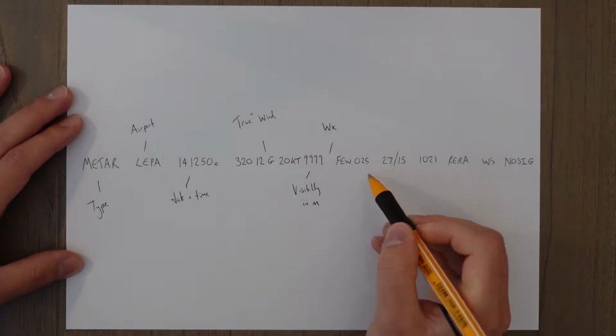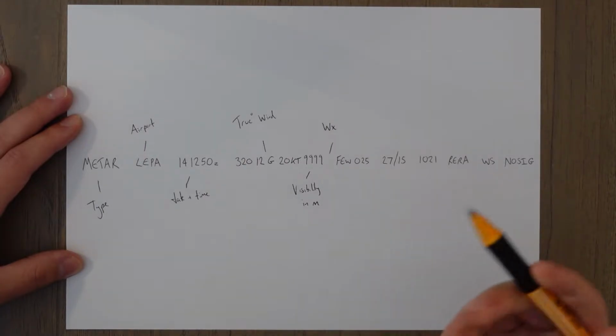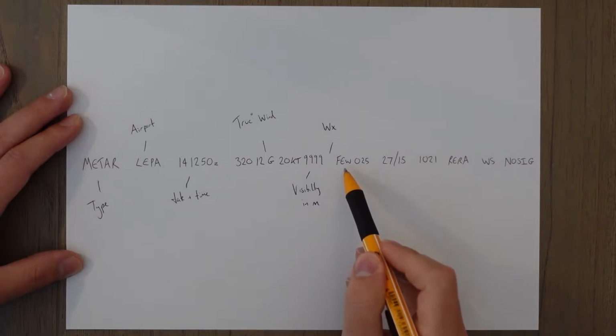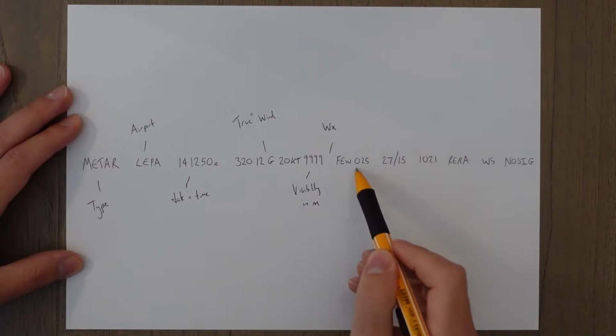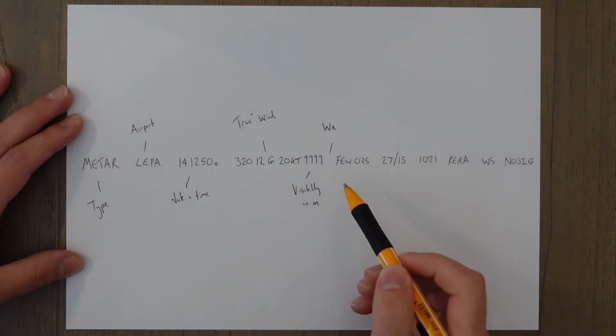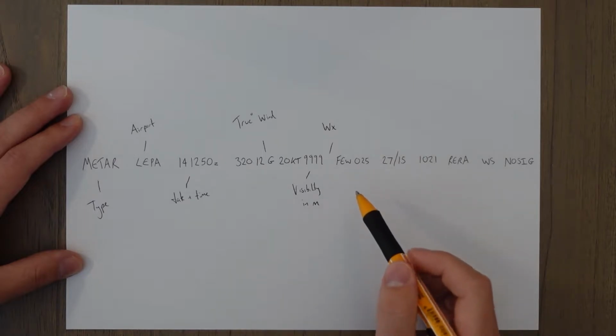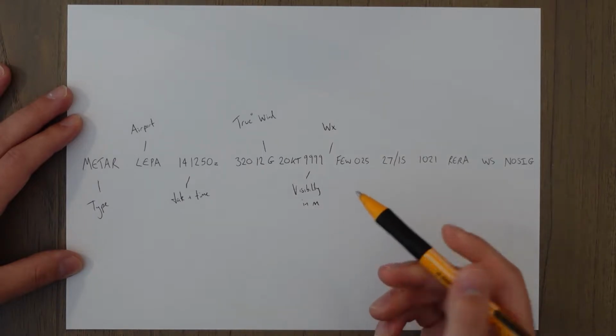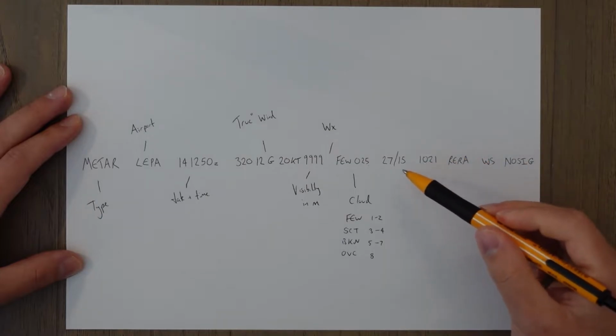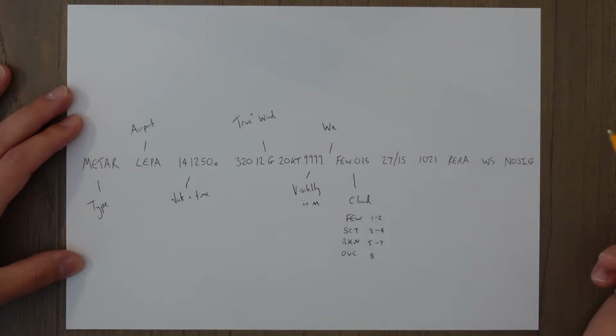Next, you have clouds, and it's cloud coverage given in octas. So few is 1 to 2, and the altitude is 2,500 feet above the aerodrome. There will either be few, scattered, broken, or overcast, and then it's the altitude over the aerodrome. Next up, you have the temperature and the dew point in degrees Celsius.